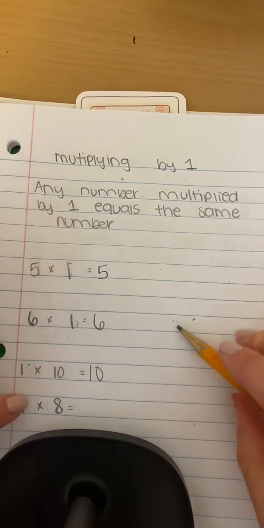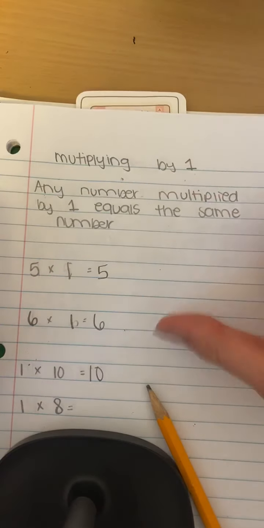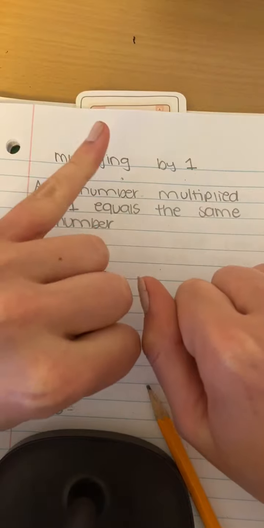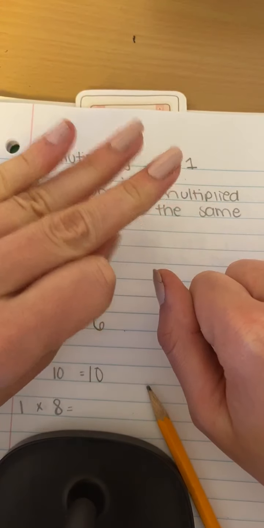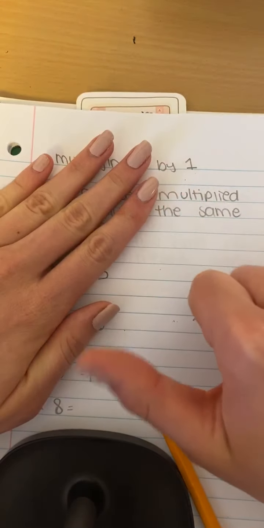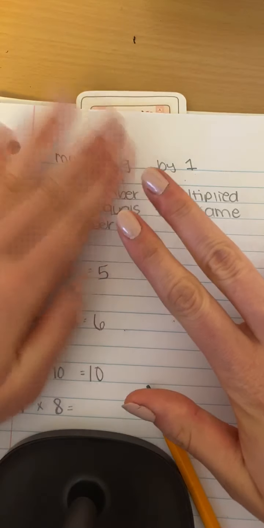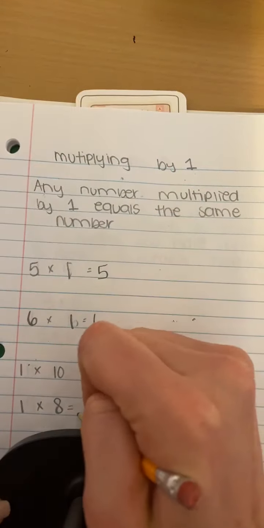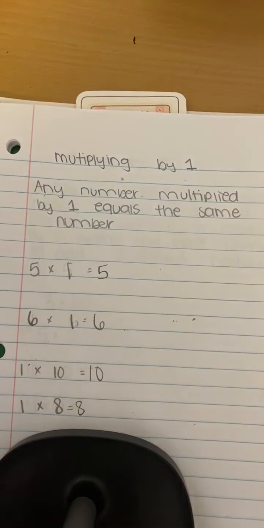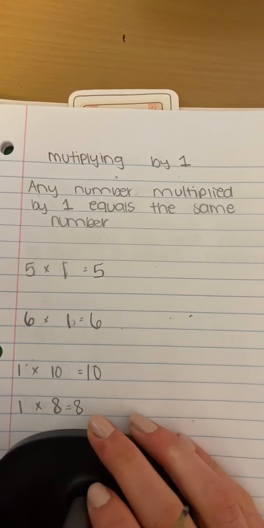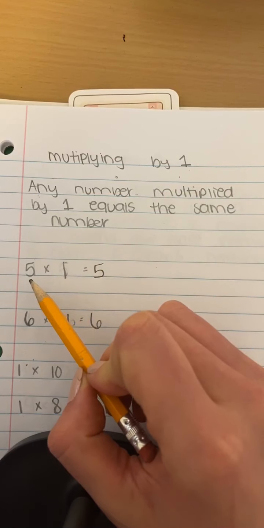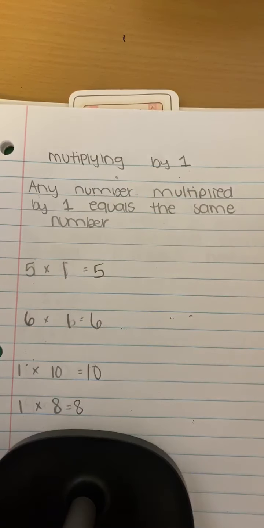And you can do it again with this one. 1 times 8, I could be skip counting by 1s to my 8th finger. So I could go 1, 2, 3, 4, 5, 6, 7, 8. I stopped at my 8 fingers and I got the number 8. So when multiplying by 1s, it's always going to have the same rule where the number 1 always equals the same number. It's always equal the other number that we're multiplying by.